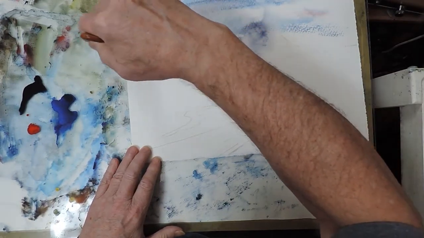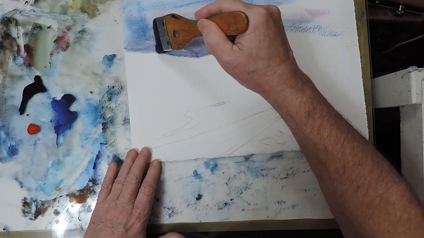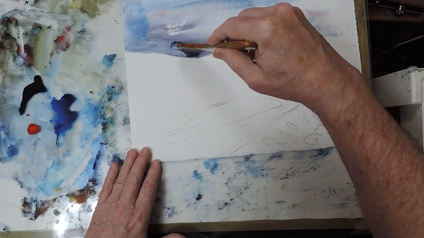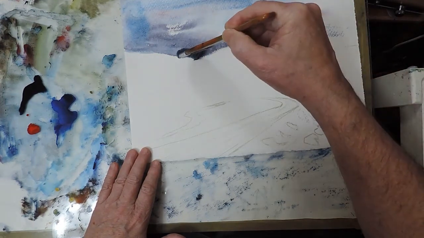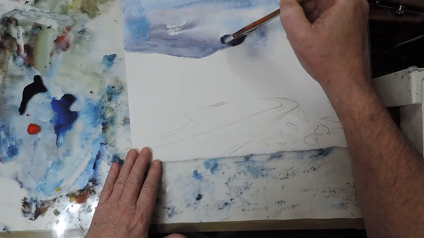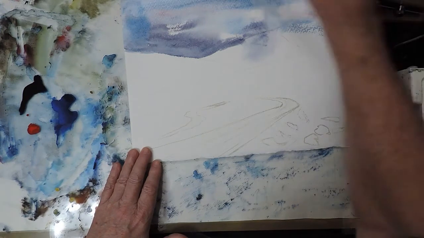So this is not a sky with a lot of blue showing through. This is going to have cloud cover over the entire sky area.